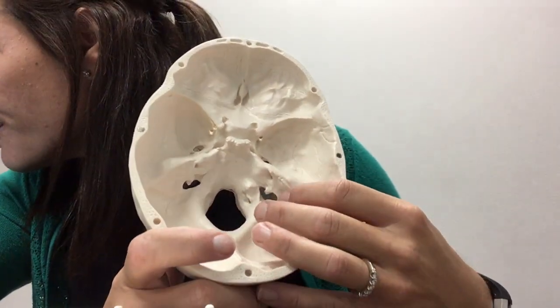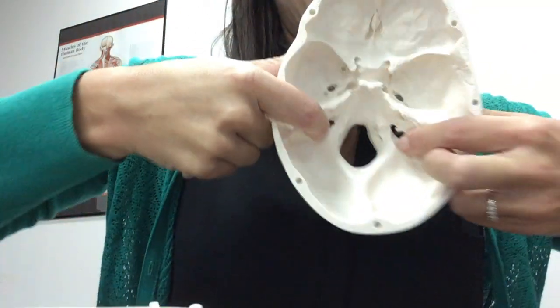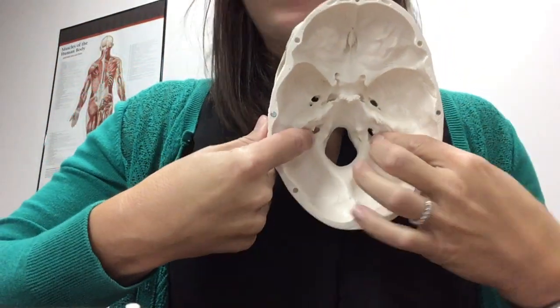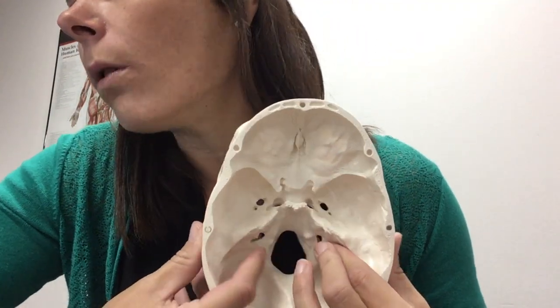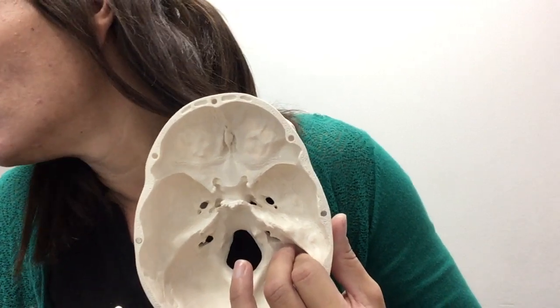Your jugular foramen comes back here off of your foramen magnum. Again, anything that's a foramen is a hole.